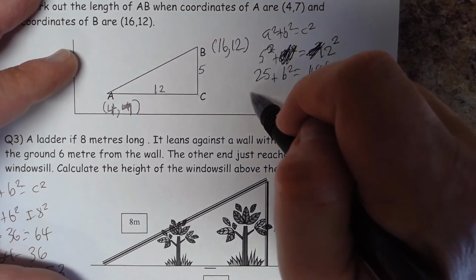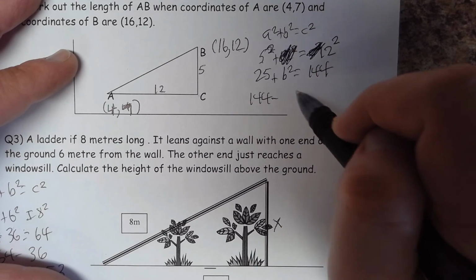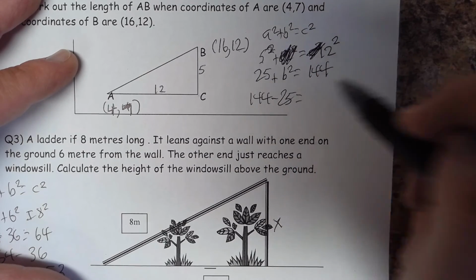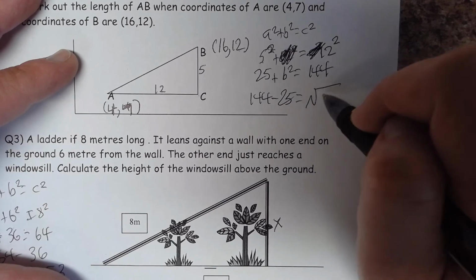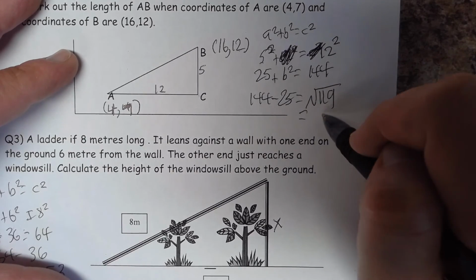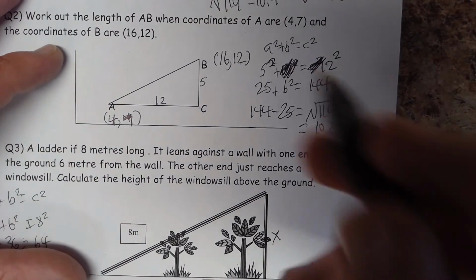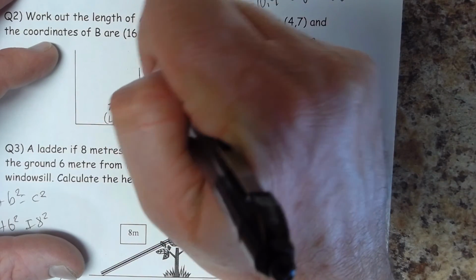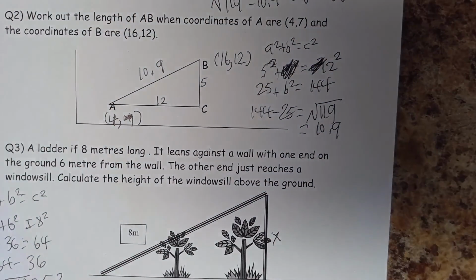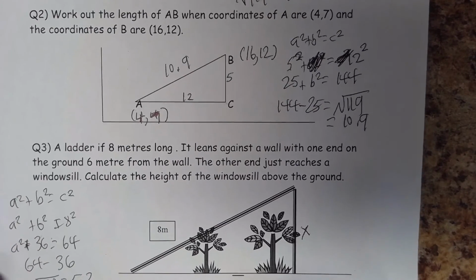And I'm simply going to do, this is going to be the same answer as the one above: 144 minus 25 is 119, square root, 10.9. Okay, that's that. That's the first page of these.